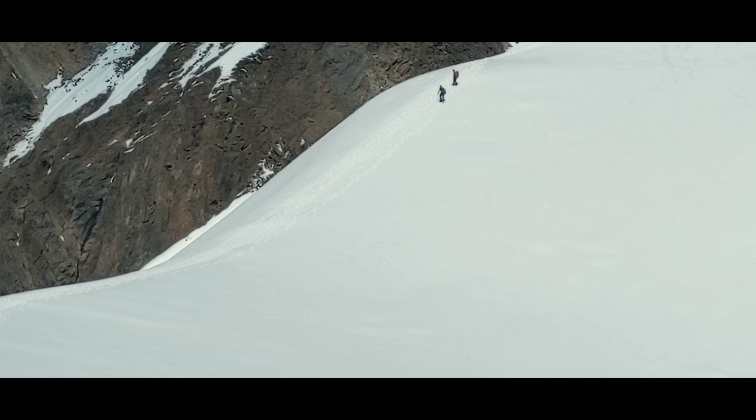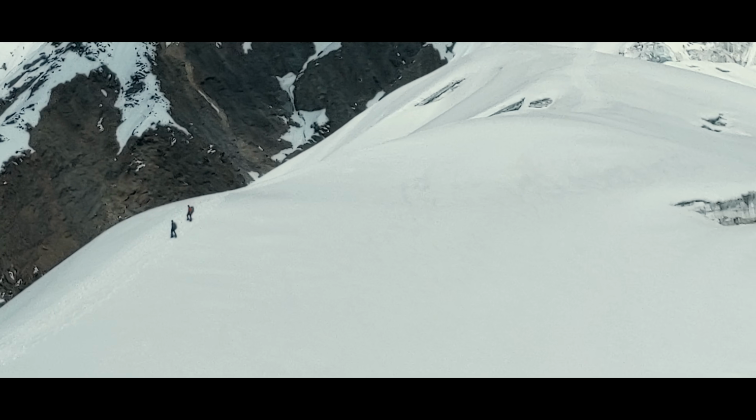Rather than dealing with a crevasse fall, how do we anticipate and avoid crevasses on glaciated terrain?